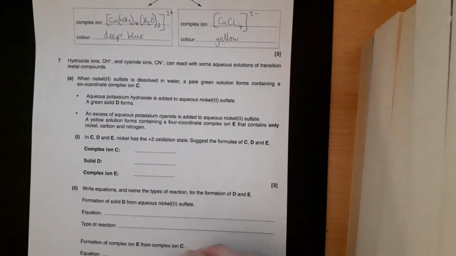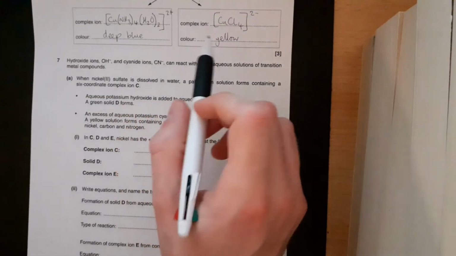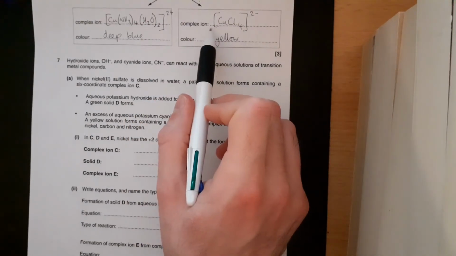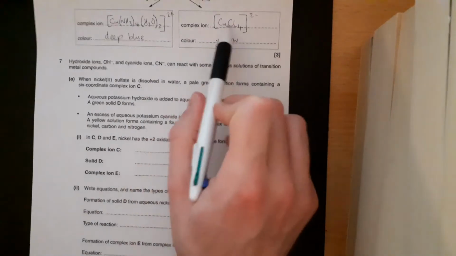So that should be a question that you're looking forward to, right? Don't go into your exam not knowing this. You should be absolutely prepared for that. This is going to come up and it's this and it's blue. This is going to come up and it's yellow. Make sure you know those.